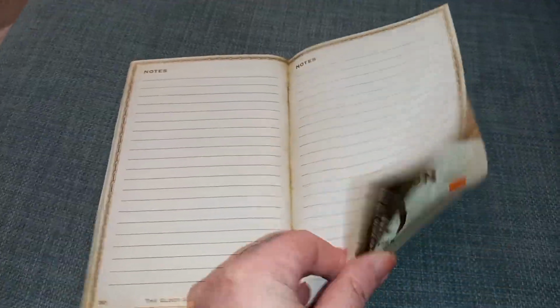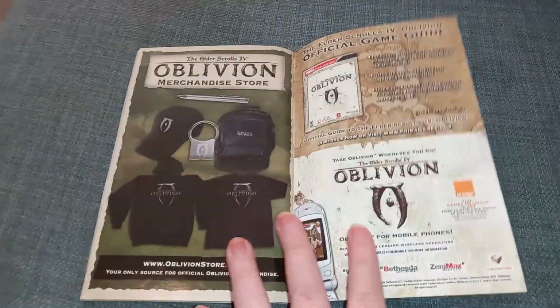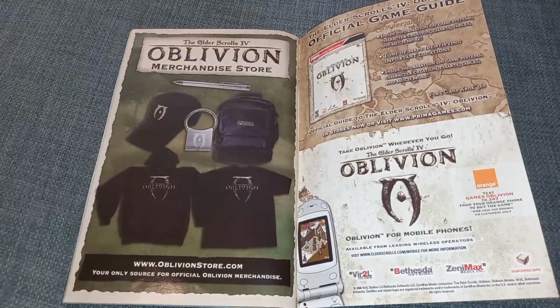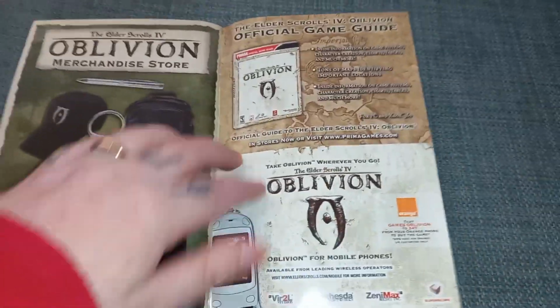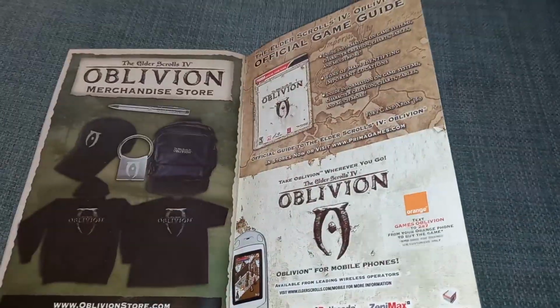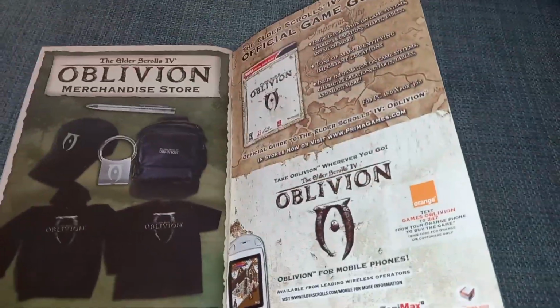Again, we have the wonderful notes pages. And this is something different that the PlayStation 3 version didn't have. We have some merchandise. You'll have to let me know if you have any of this. I don't. Then we have the official game guide, which I don't own, but I would definitely like to own that in the future. I do love old game guides.